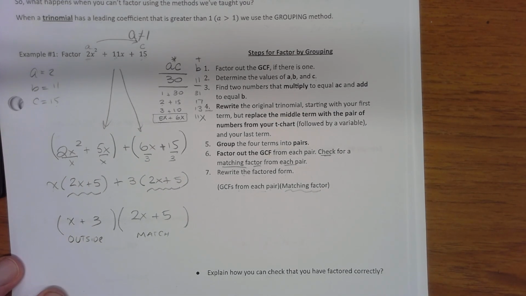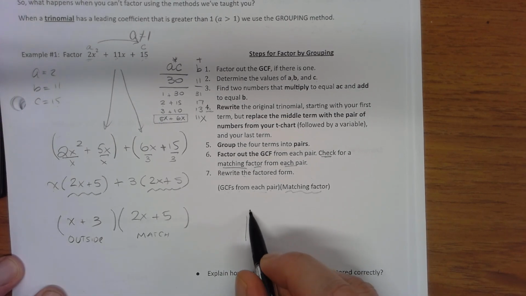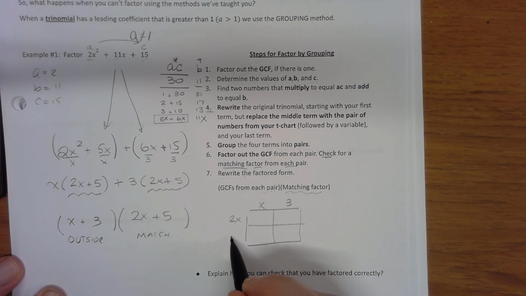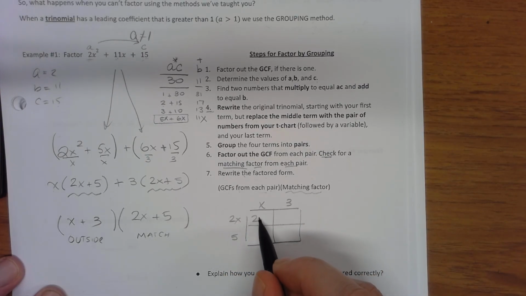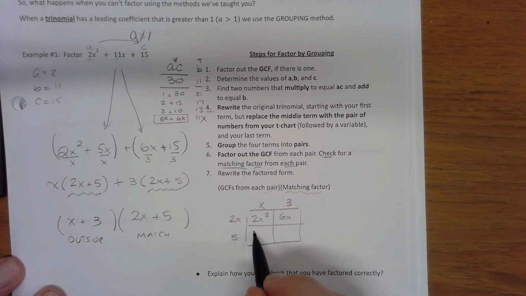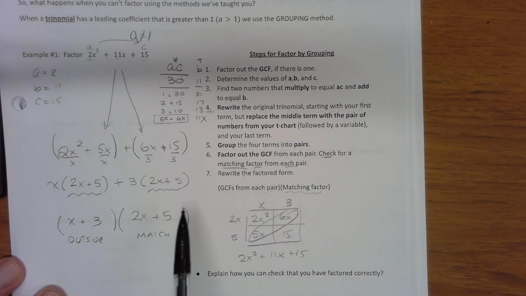So for the final bullet down here, it says explain how you can check this. Well, we could still do another box method and multiply it back together and see if this does work. 2x times x is 2x squared. 2x times 3 is 6x. 5 times x is 5x. 5 times 3 is 15. 2x squared plus 11x plus 15 is what we started with. So the factorization of this is x plus 3 times 2x plus 5.